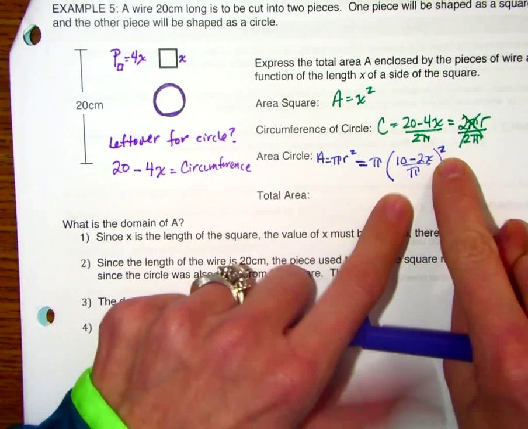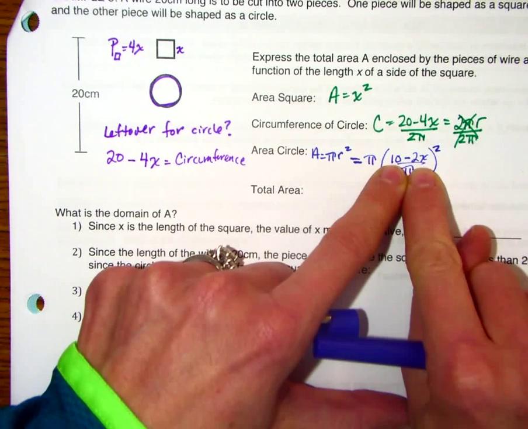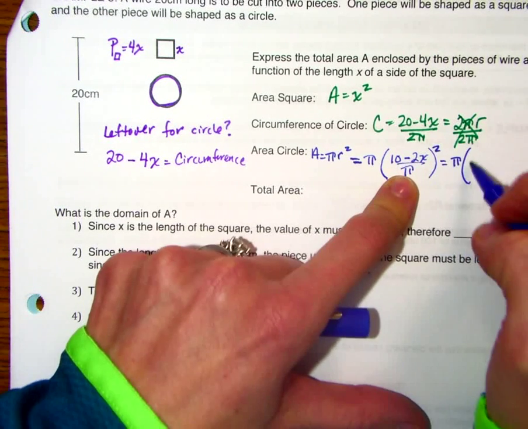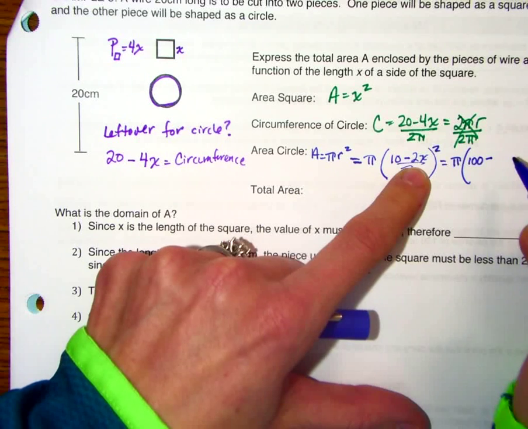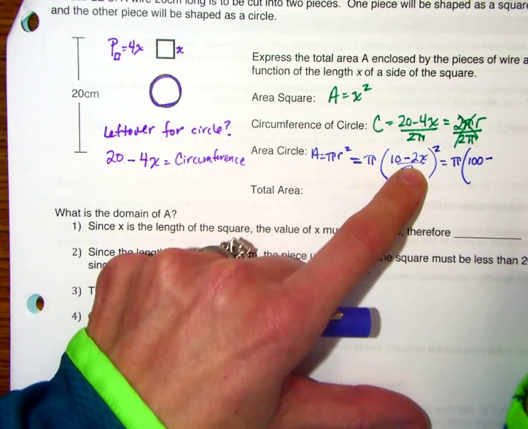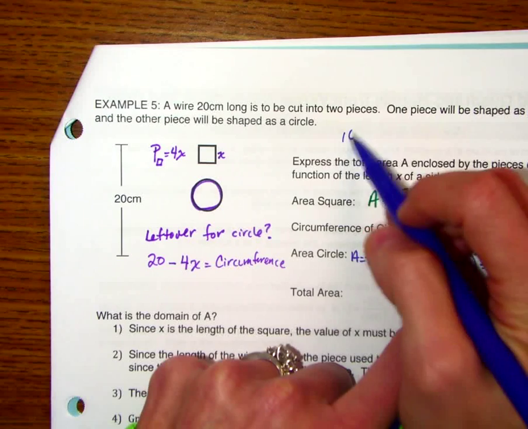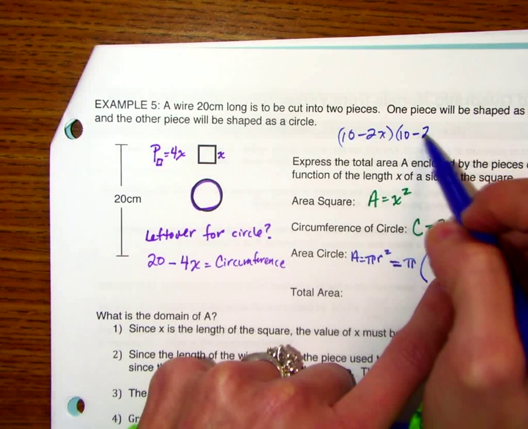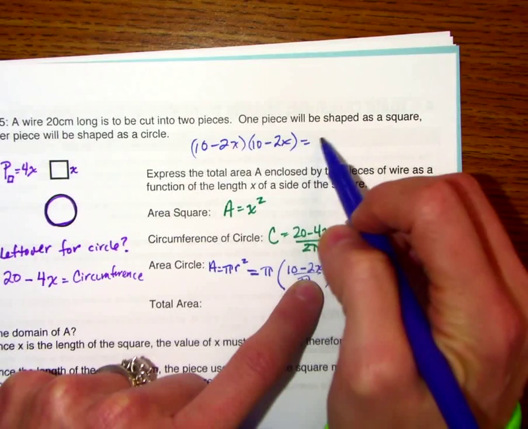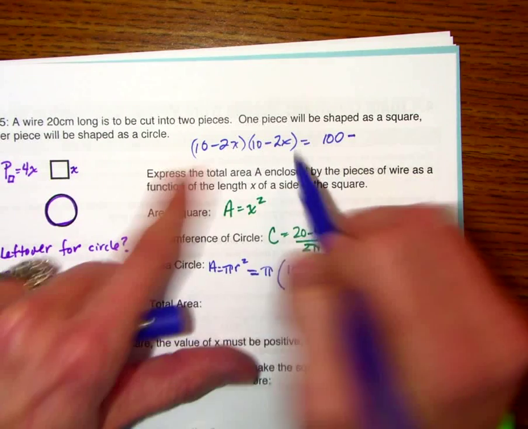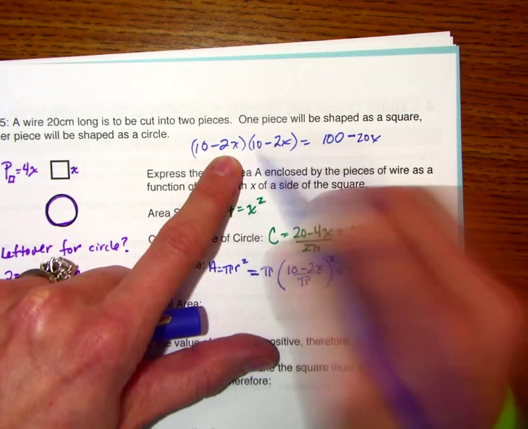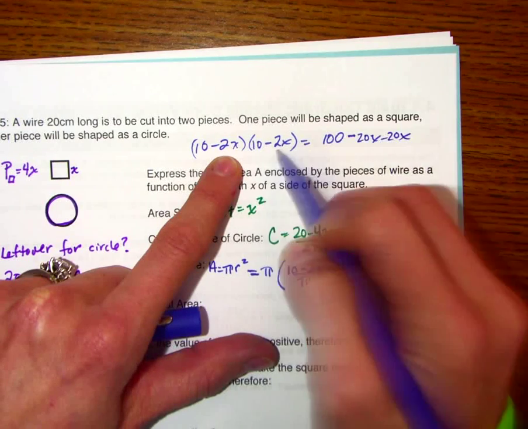And that's important because what's 10 minus 2x times 10 minus 2x? 100 minus 20x minus 20x, so minus 40x, plus 4x squared.